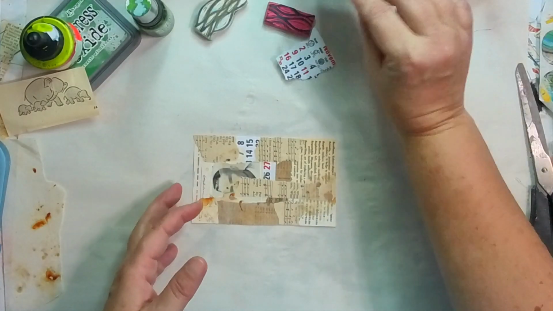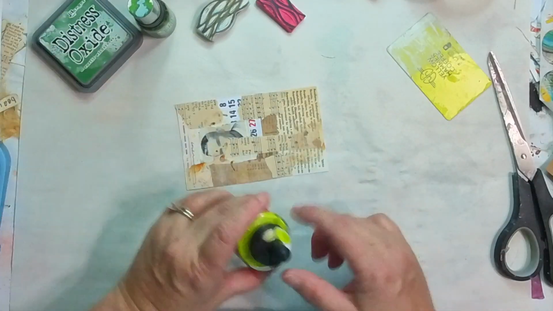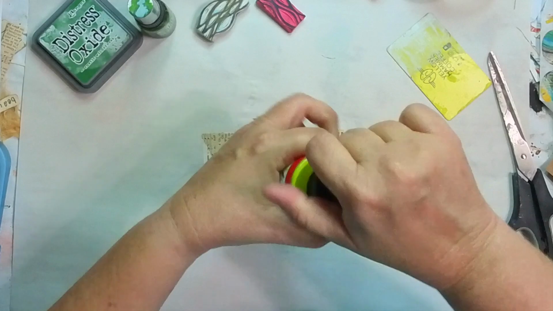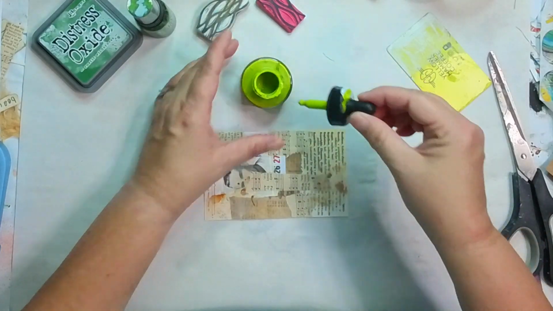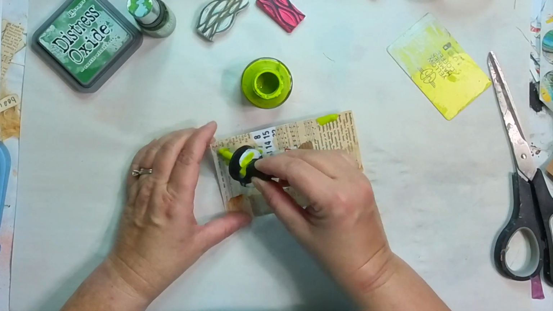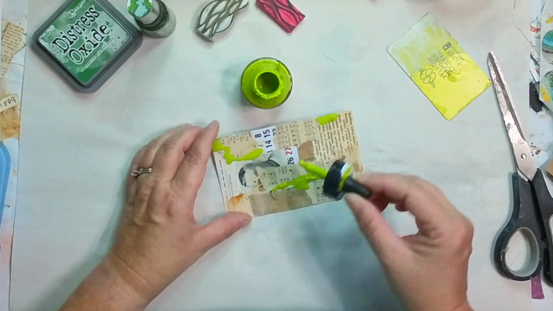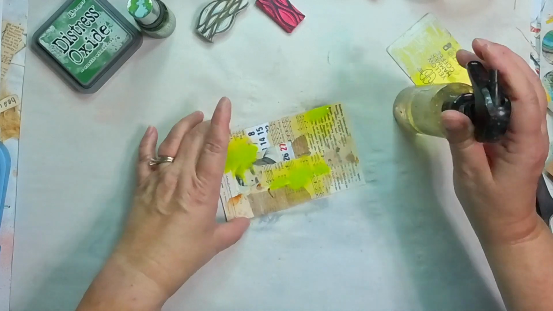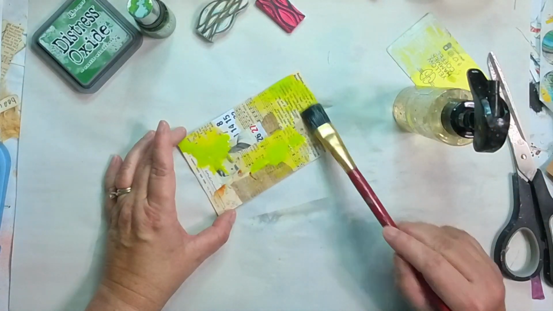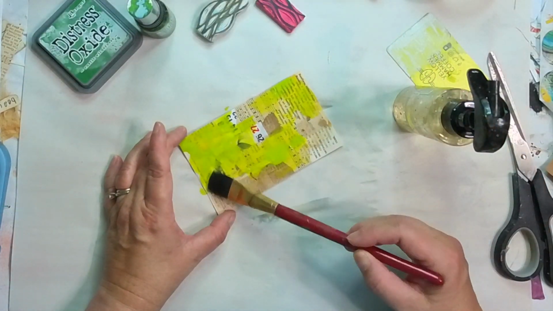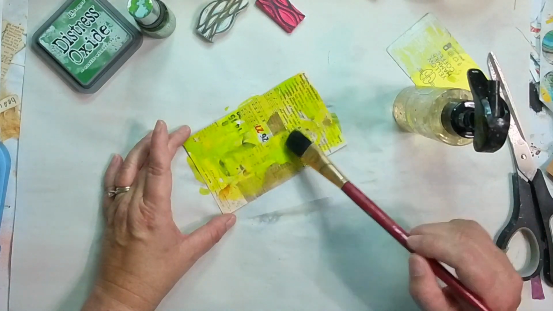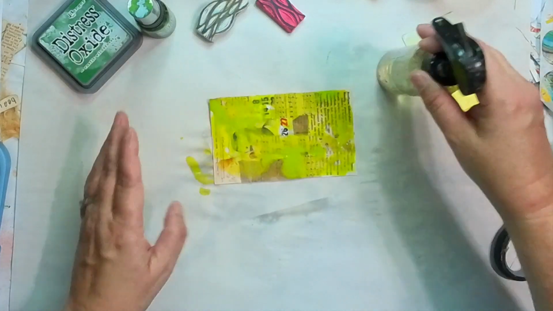On day 51, the prompts are OG or Paisley and your favorite green. So once I got some really nice collage down, I came in with this olive green light ink that I love the color of. It looks really bright in this video, but it's not really that bright. This is from Amsterdam if you're looking for it. I'll probably have a link to it below if I can find it.